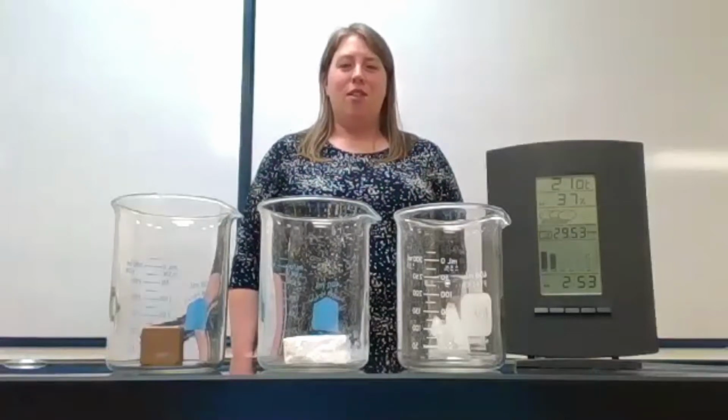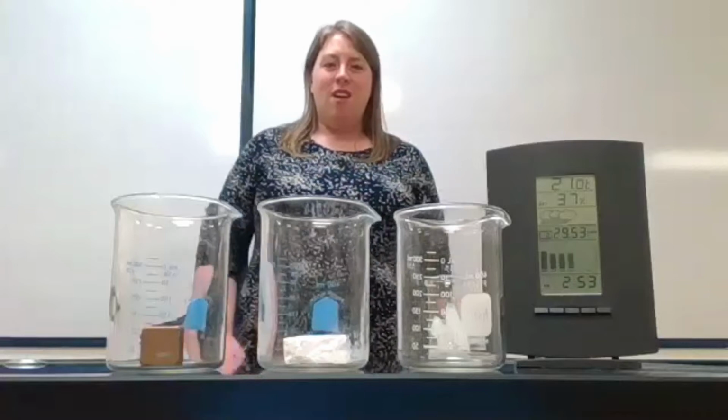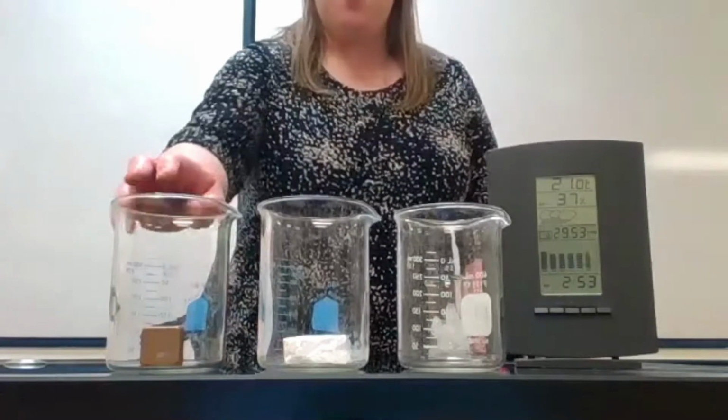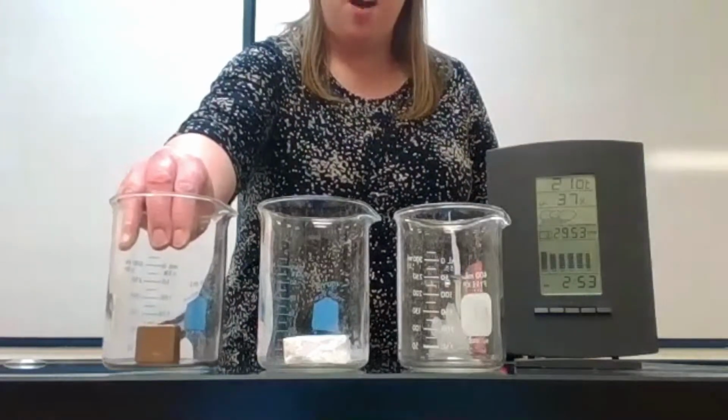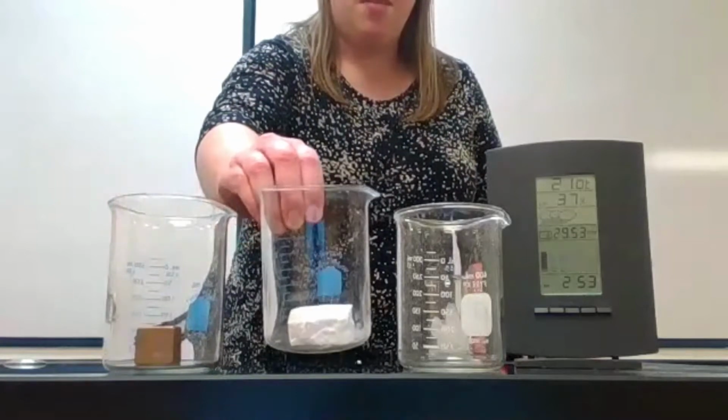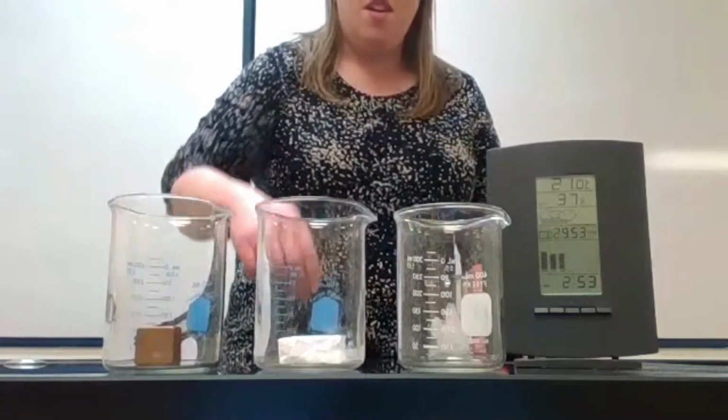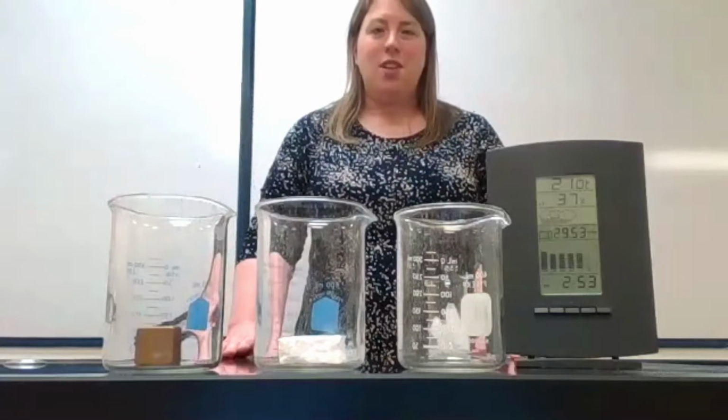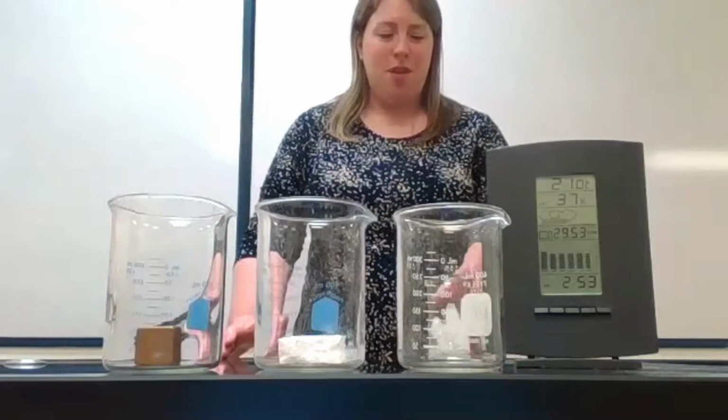This is my video on specific heat capacity. So here in these beakers, I have some materials. I have a piece of copper and a piece of styrofoam. These materials have some very different properties. I'm going to show you one of them today.